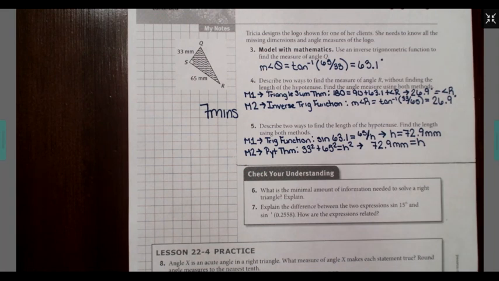Knowing 2 lengths of our sides, I can find the third side. I could do the trig function because I also know an angle measure. And I could have done the sine of 63.1 equals opposite, which is 65 over the hypotenuse, which I'm looking for. Whenever I work through the math there and solve for h, I get h equals 72.9 millimeters.